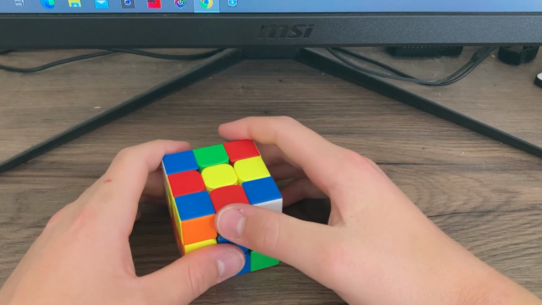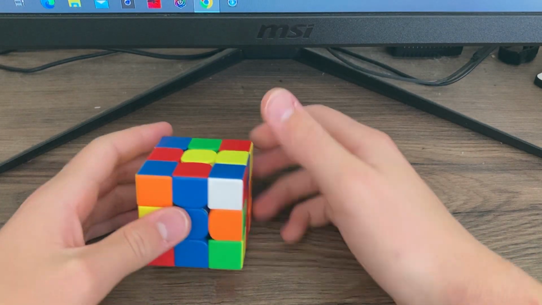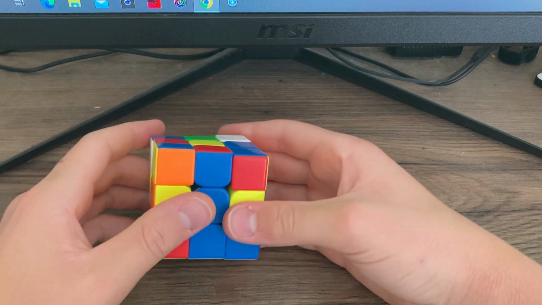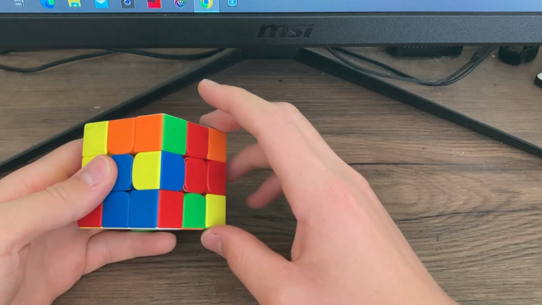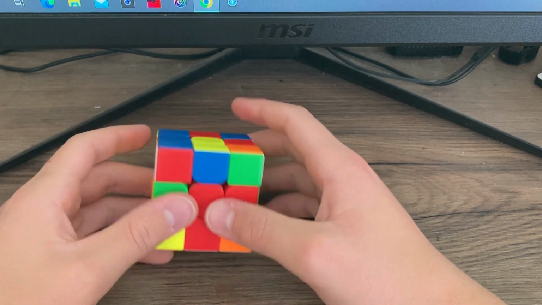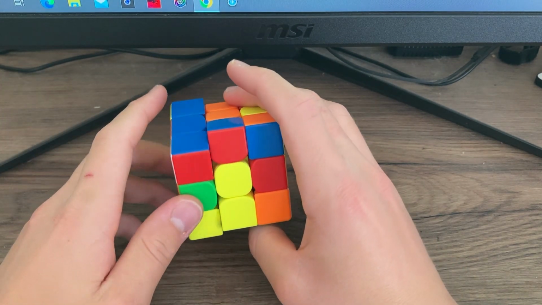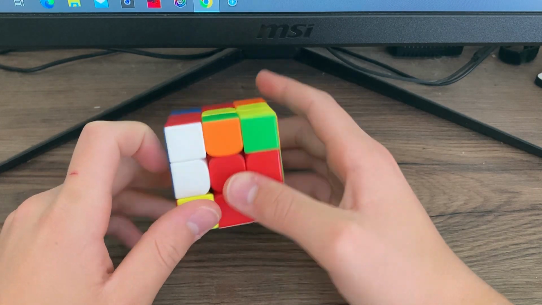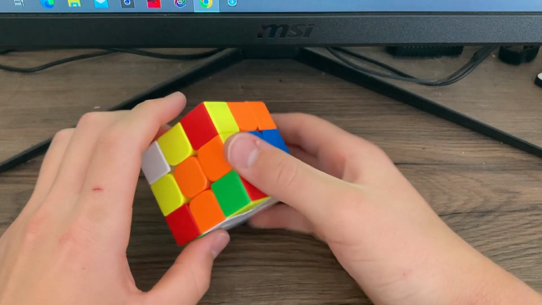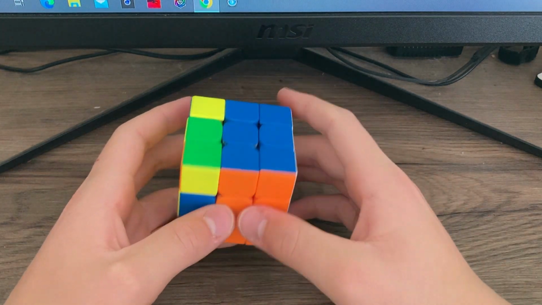So all we need to do to get this edge piece over here is to move this corner piece to the bottom, bring the edge piece over into the spot that we want it, and then bring the corner piece back up. And then you'll see we can bring that side up, and that will pair the two pieces together, and we can insert.